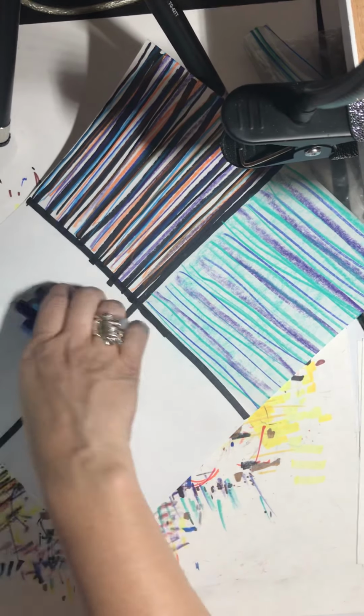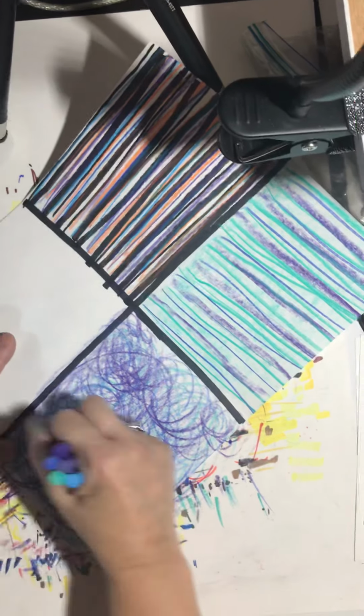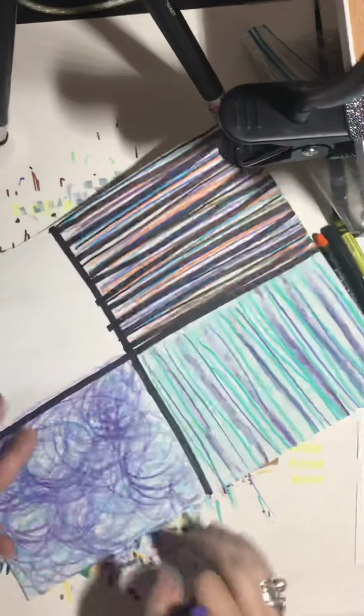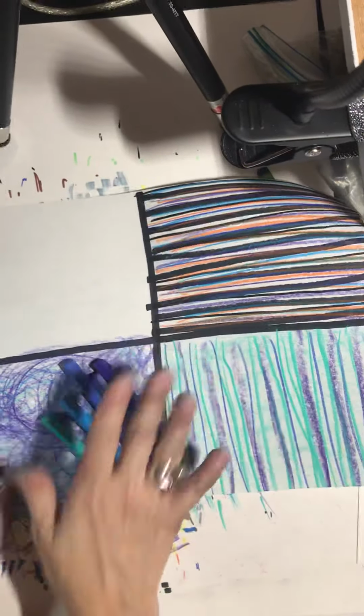If you do this, this works the best if you have colors that work well together. So colors that are in the same family or on the same side of the color wheel. So using either all warm or all cool colors works great with this.